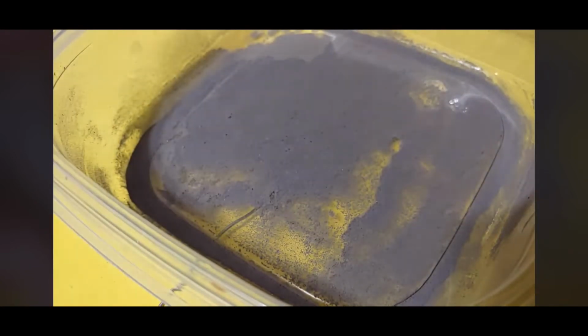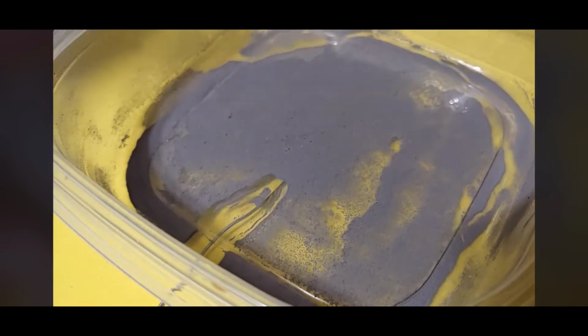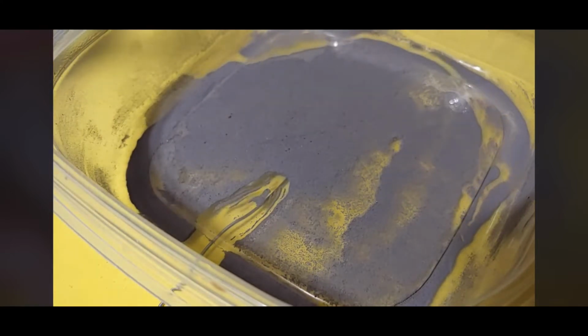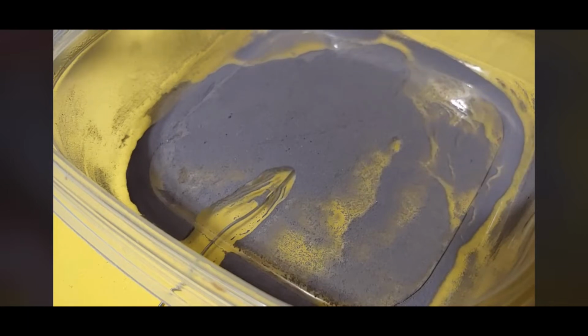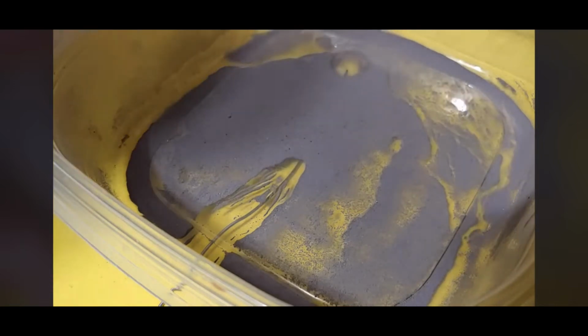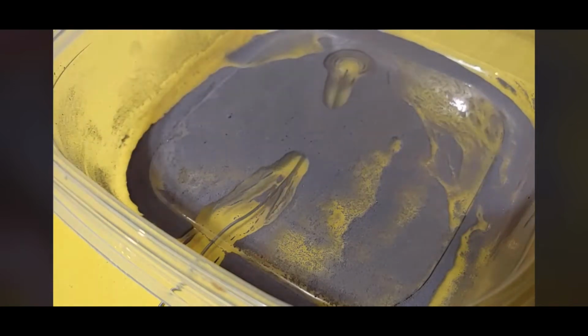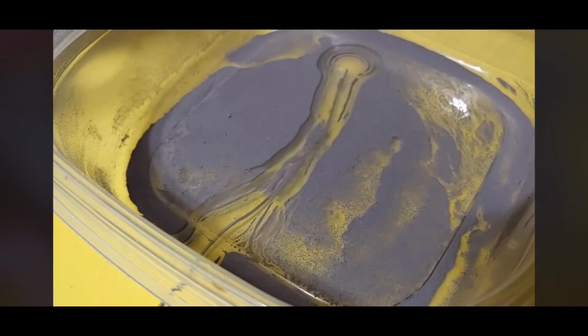And try this. 3, 2, 1. The edges of it are in strong motion now. That's probably where the least amount of particles are. I've noticed that the thicker the particles, the longer they take to become active. And there we go.